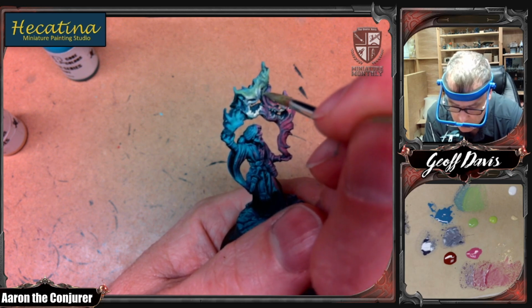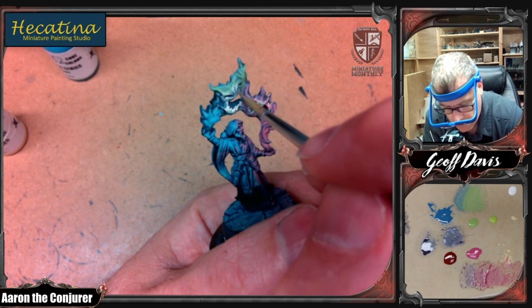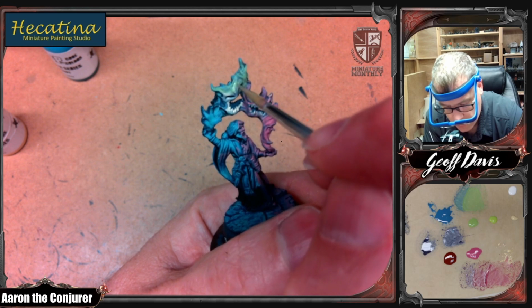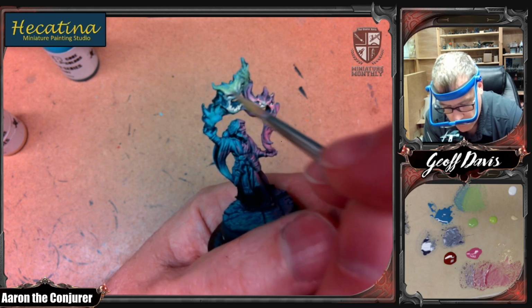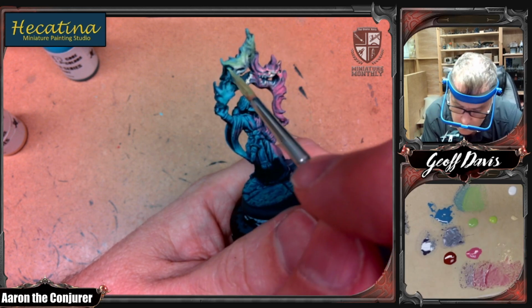And I want to do that all the way around the periphery of the yellow, this yellow core here of this first shadow monster.